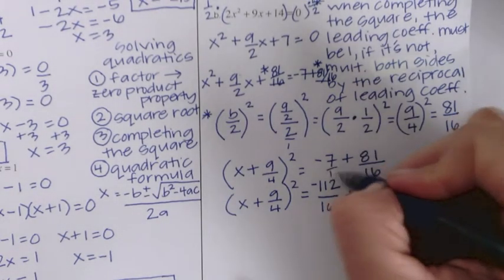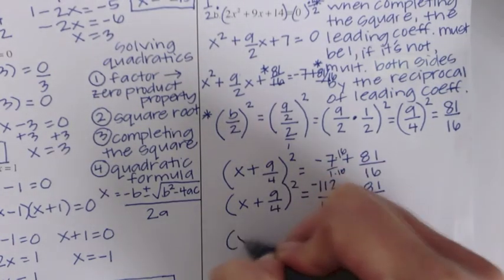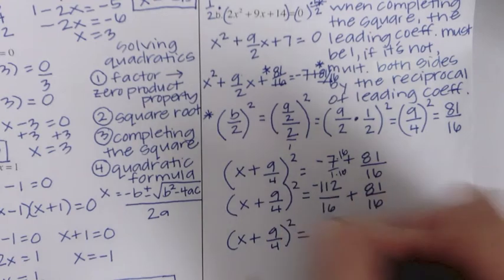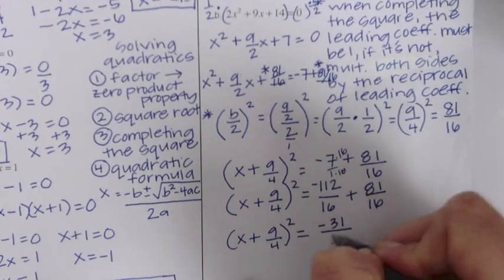So when we do this, how am I getting negative 112? It's because I'm going times 16, and that gives me that. So I have x plus 9 over 4 squared equals, combine like terms, and I get negative 31 over 16.